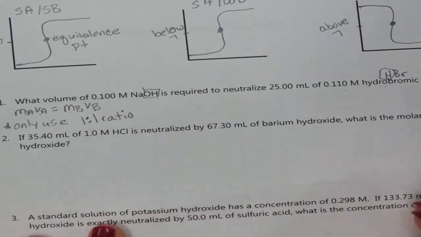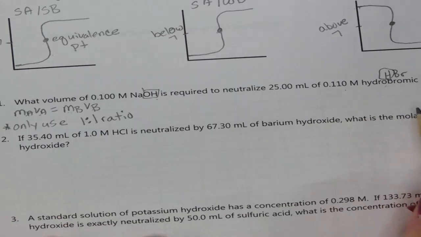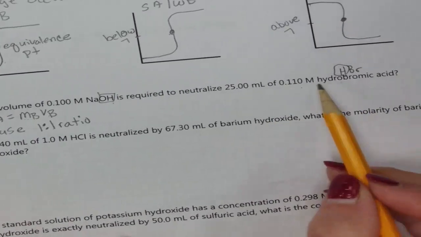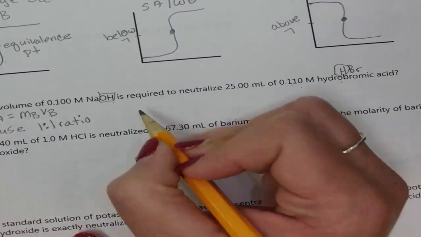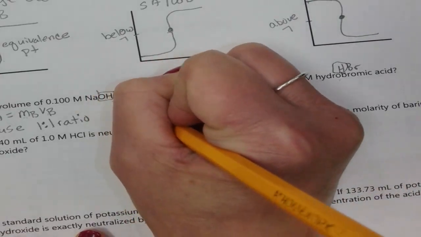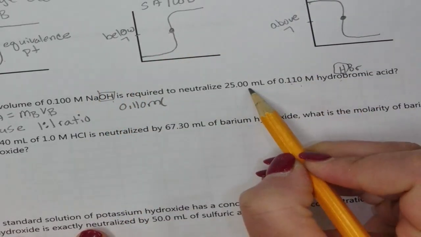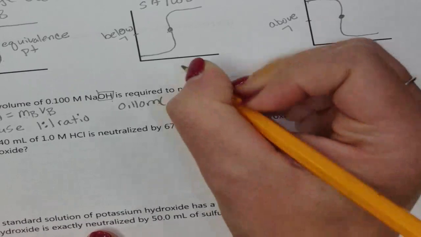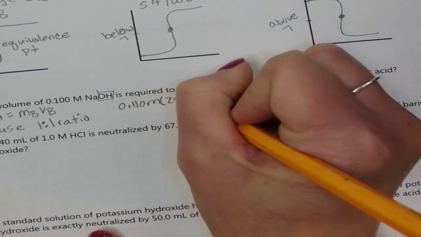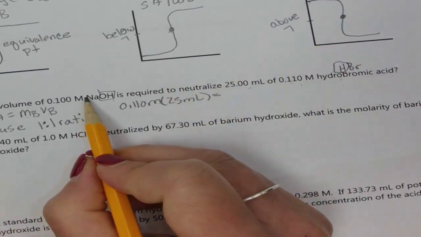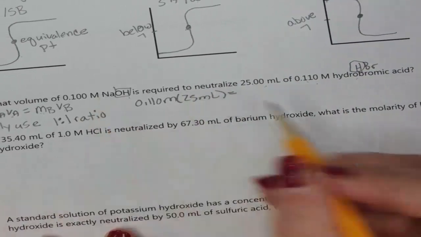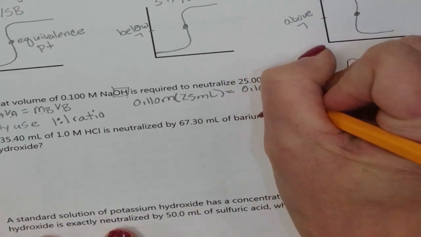So what is the molarity of the hydrobromic acid? It is 0.11 molar. And the volume of the acid is 25 milliliters. The molarity of the base is 0.1 molar.